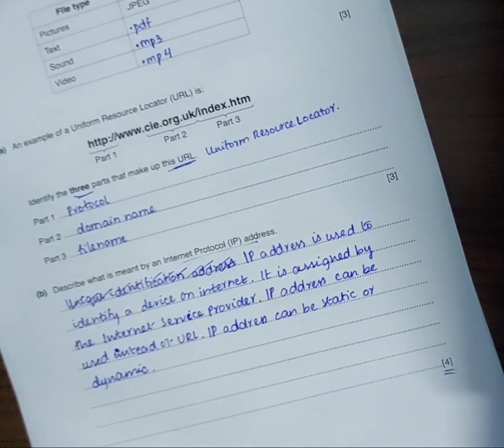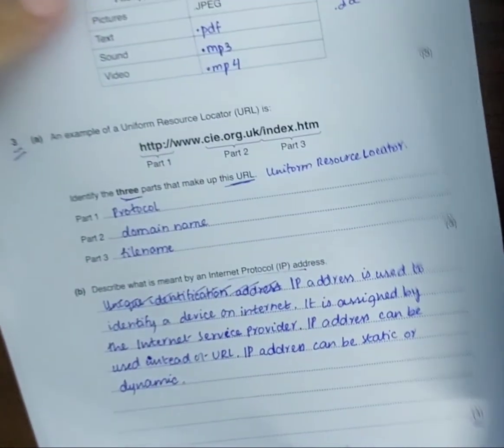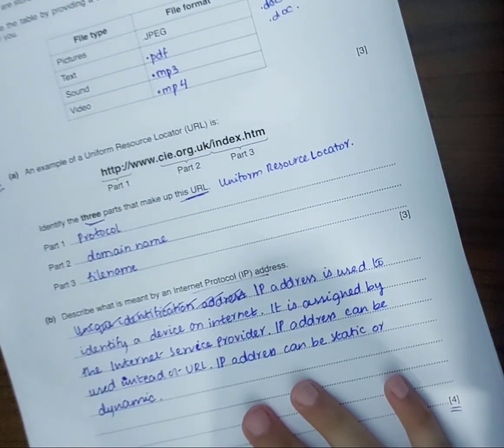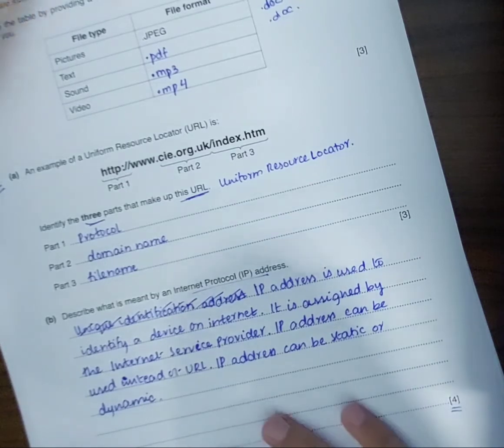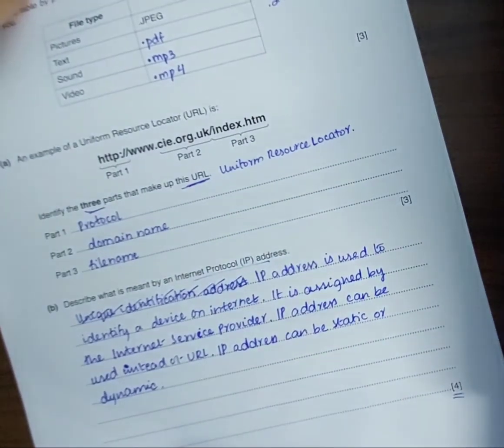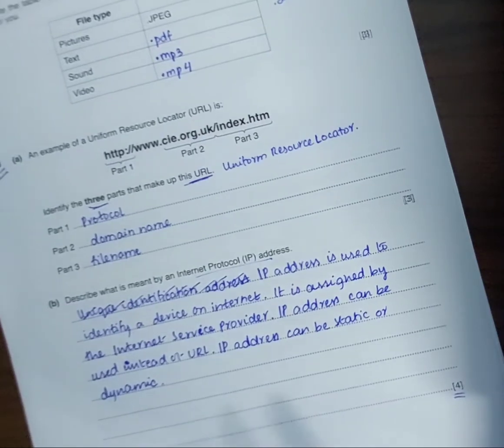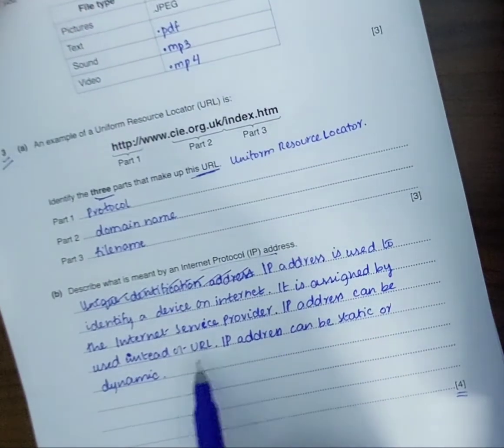Static means that it doesn't change each time it is connected to the internet. Or it can be dynamic, meaning the IP address can change each time a device is connected to the internet. So you can see these are 4 points. IP address is used to identify a device on the internet. IP address is like the street, and MAC address is basically the house number. Then it is assigned by the internet service provider.